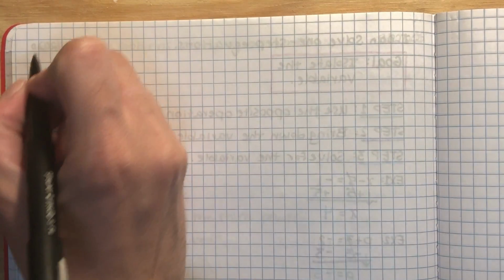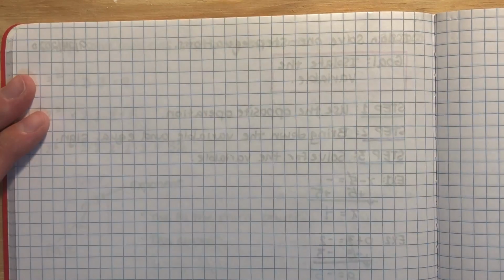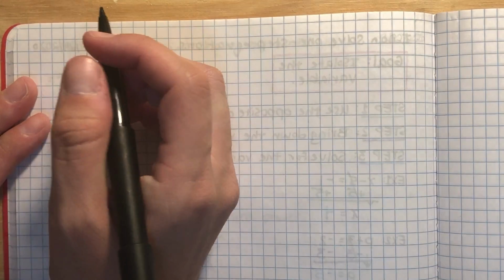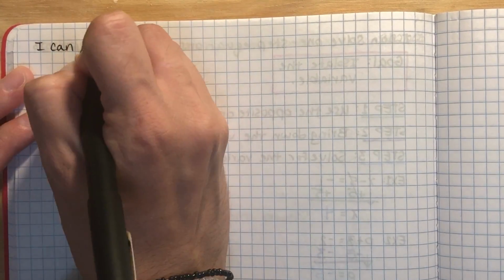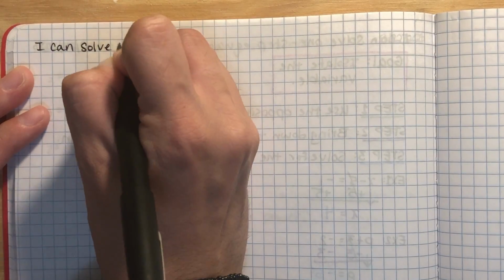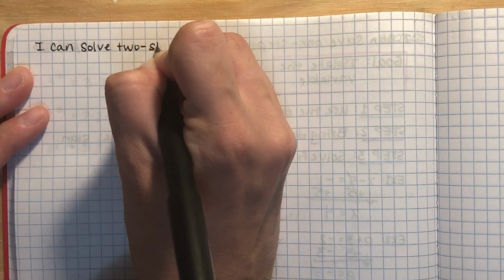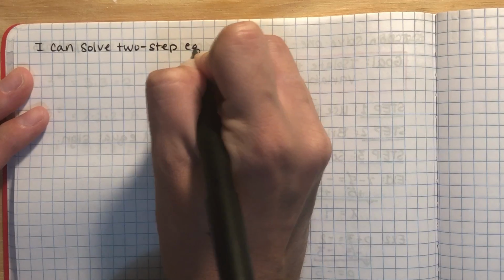All right, for our next part, it should be on page 52 of your notebooks. We're going to have: I can solve two-step equations.